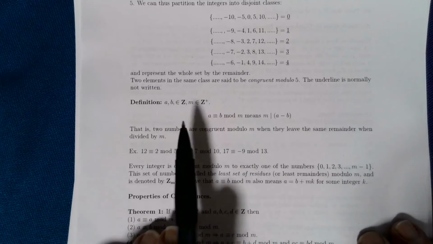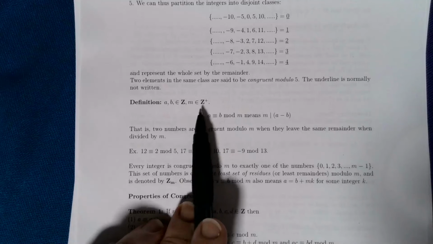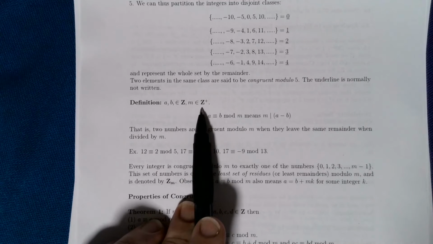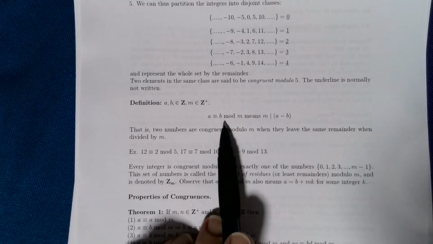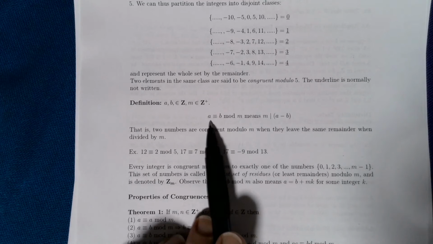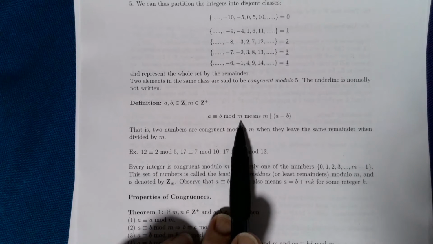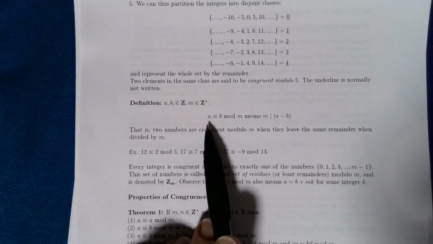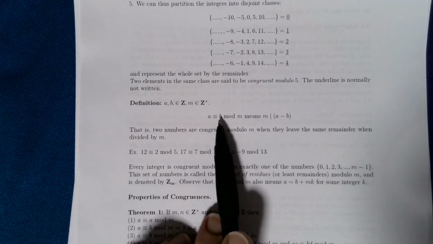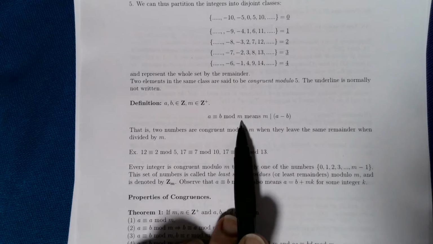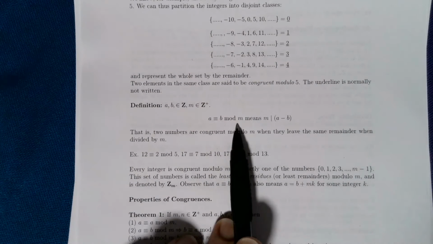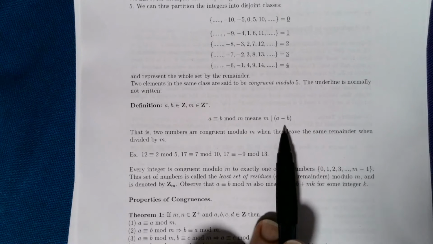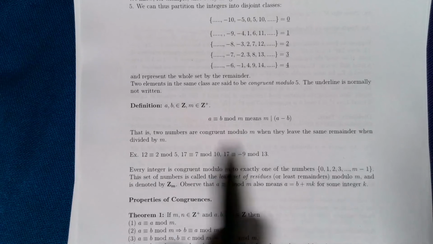So, here's our little definition to try and make this a bit more precise. If we take two integers a and b, and I take an m which is a positive integer, and m is going to be our so-called modulus, then we say that a is congruent to b mod m, which is the way we're going to read this, means that m is a factor of a minus b, which is the same as saying a and b leave the same remainder when you divide by m. And so if you subtract the two numbers and divide by m, there'll be no remainder. So m is a factor of a minus b. That is, two numbers are congruent if they leave the same remainder when divided by m.